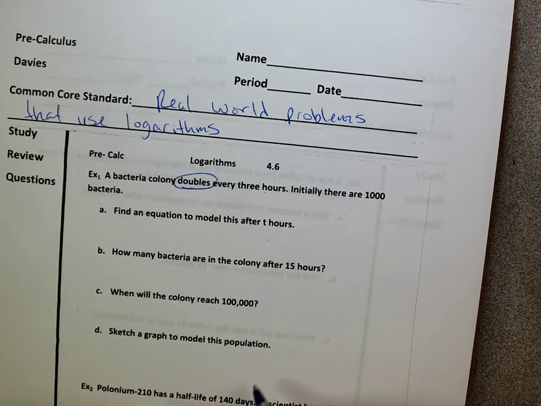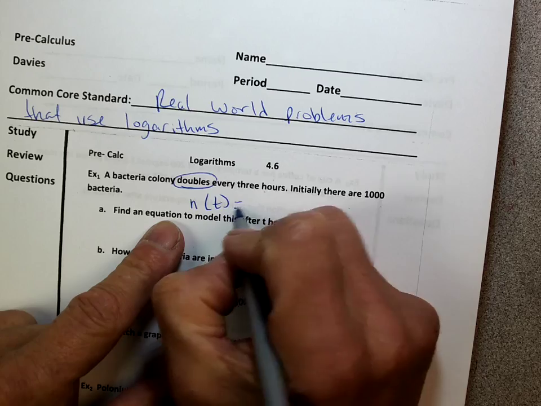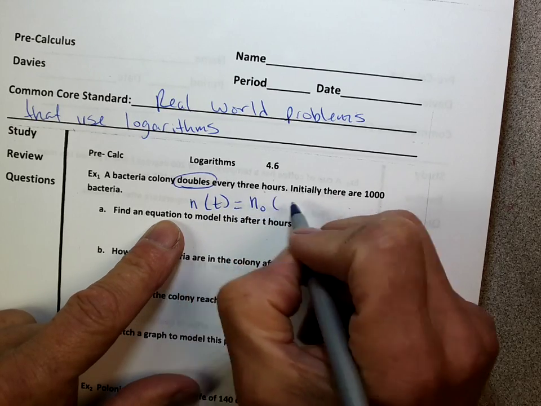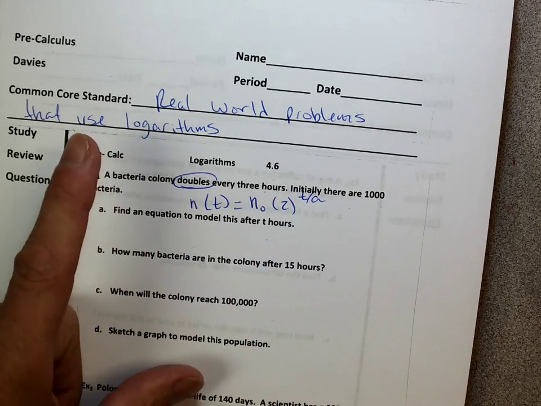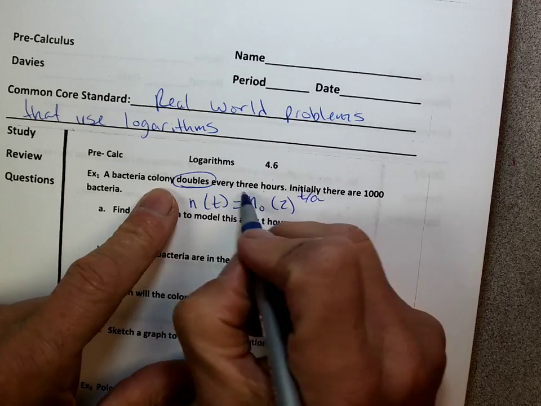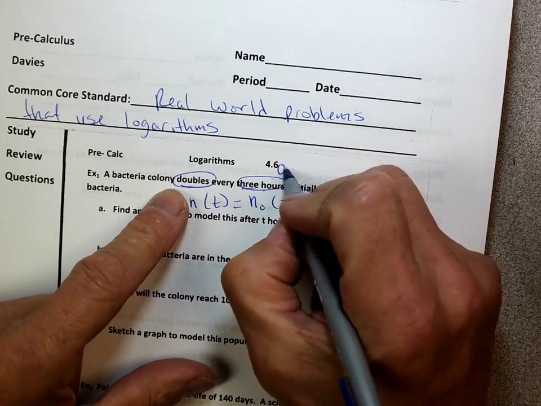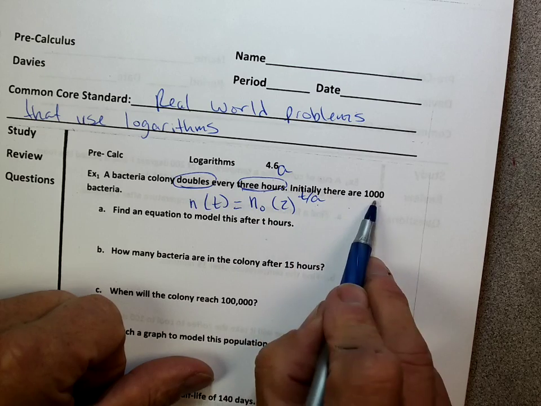My doubling formula is N of t equals N0 times 2 to the t over a. If it's going to double every 3 hours, that's my cycle of time, that's going to be my little a, so I'm going to put my 3 there. Initially, there's 1,000.